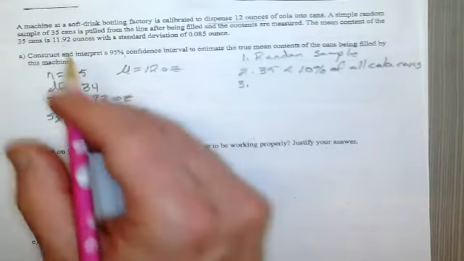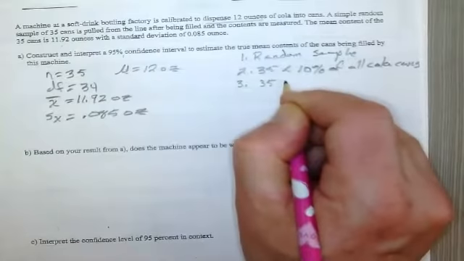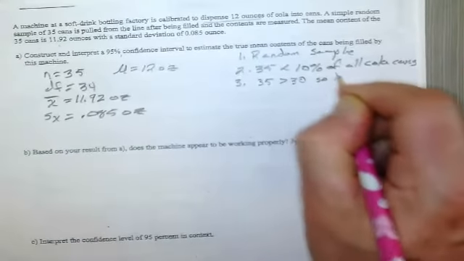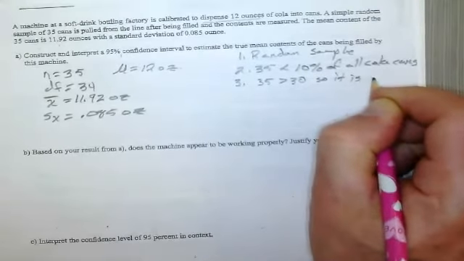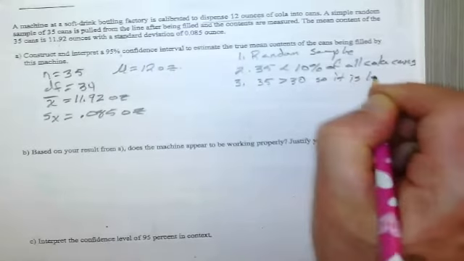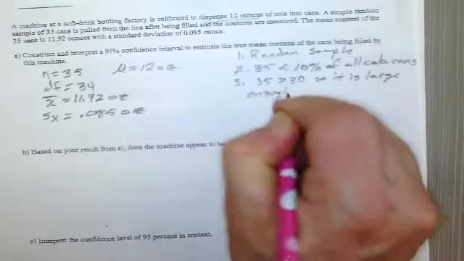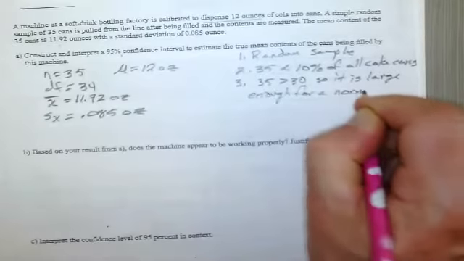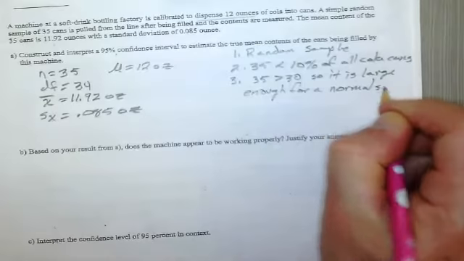And now here's a new thing that we're going to throw out there. 35 is greater than 30, so it is large enough for a normal sample. Any number greater than 30 is great enough for a normal sample.